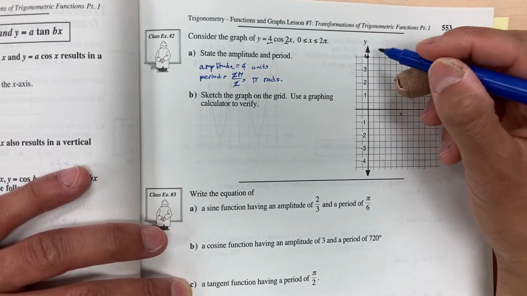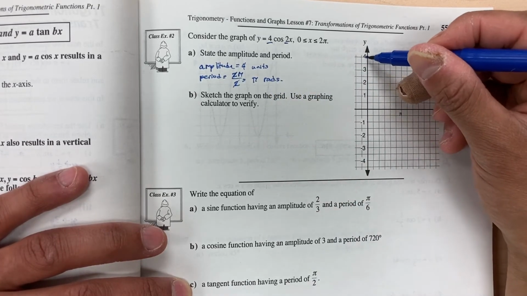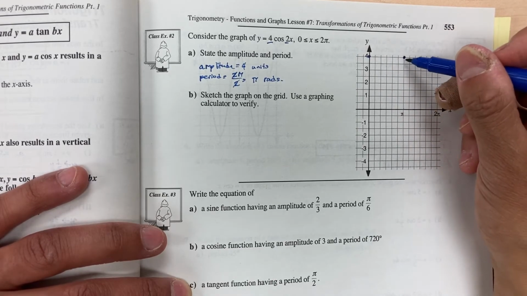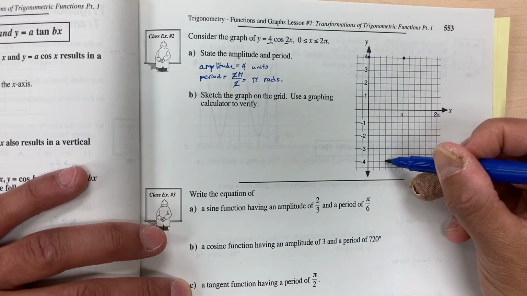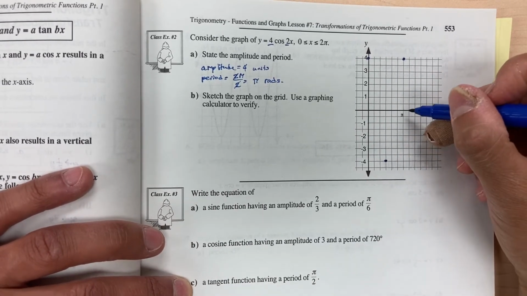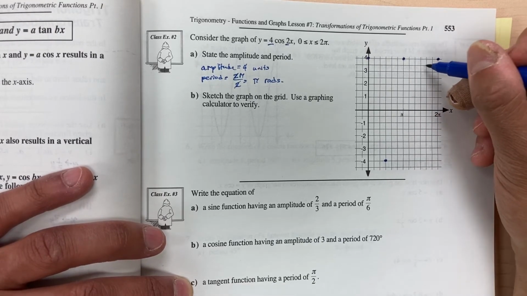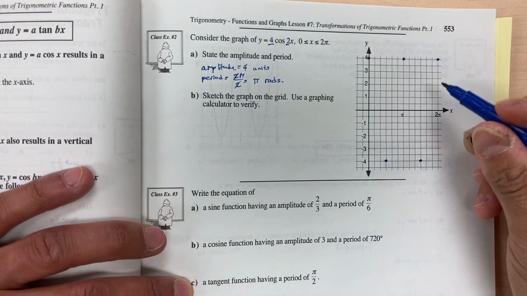And we know that it has a period of pi radians, so the next time it's going to be up here is going to be at pi. And in between this point and this point, it will have a minimum point at 1/2 pi. The next time it's going to be up here at pi is going to be over at 2 pi. And then we'll have 3 pi over 2 right here.